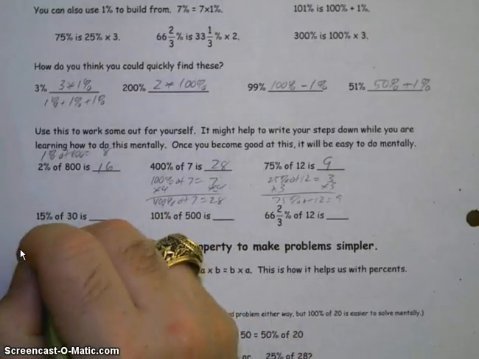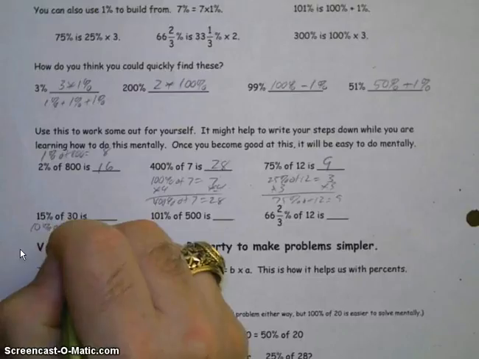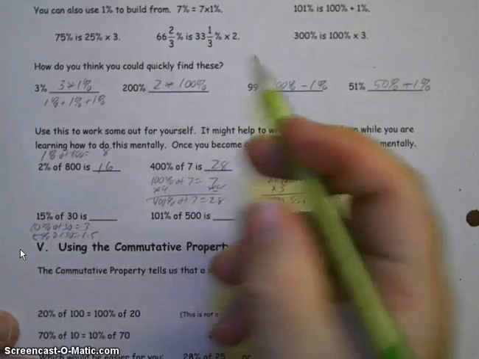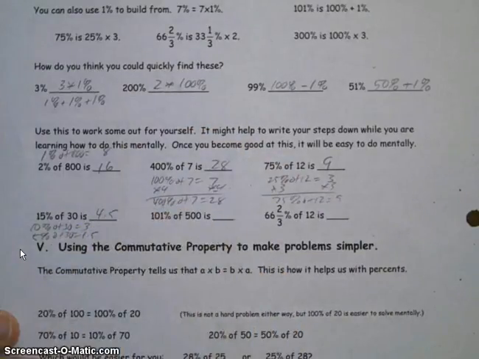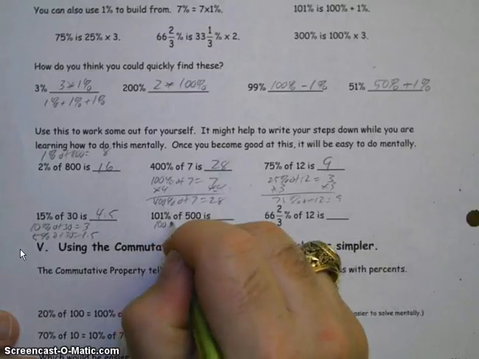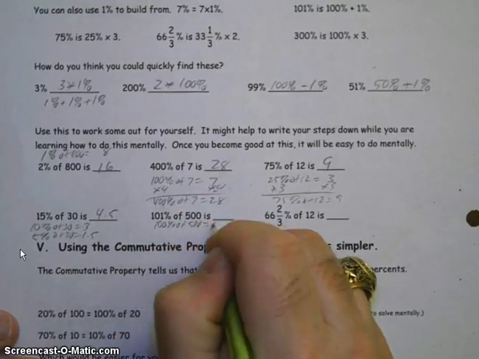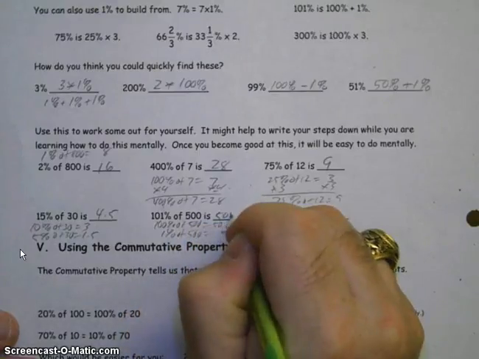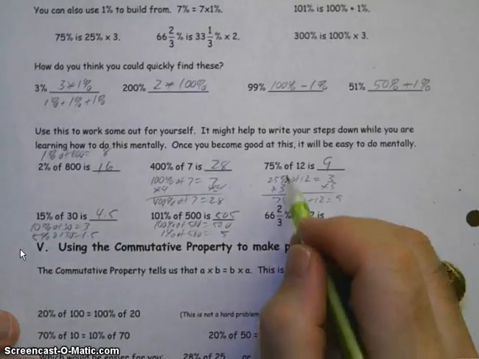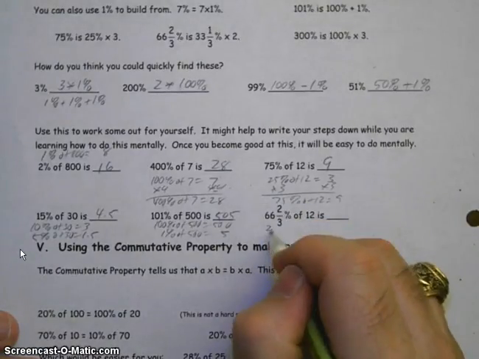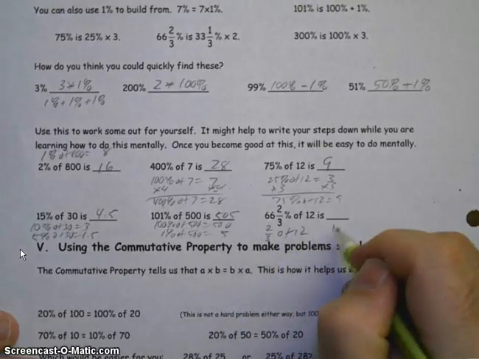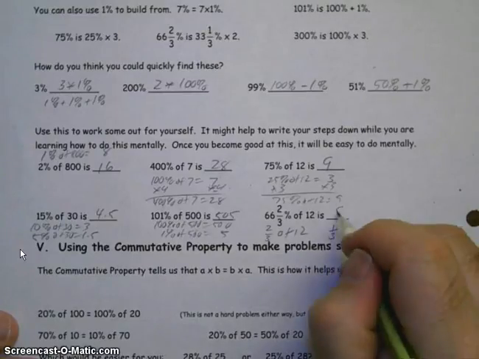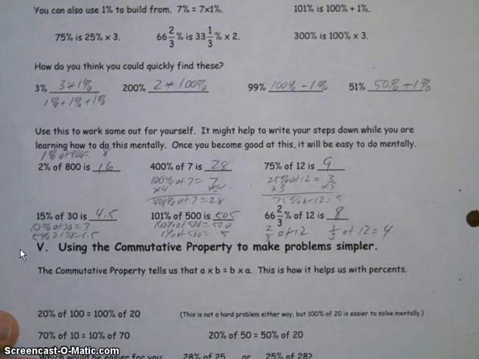15% of 30: 10% of 30 is 3, and 5% of 30 is 1 5/10, then 15 is 5 plus 10, so it's going to be 4 5/10. 101% of 500: 100% of 500 is 500, and 1% of 500 is 5, so we get 505. 66 2/3% is 2/3 of 12. Well, 1/3 of 12 is 4, so 2/3 is going to be 8. So 66 2/3% of 12 is 8.